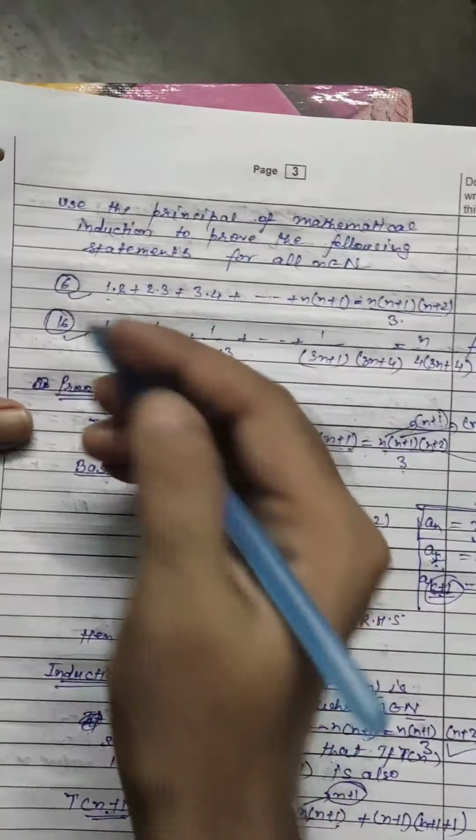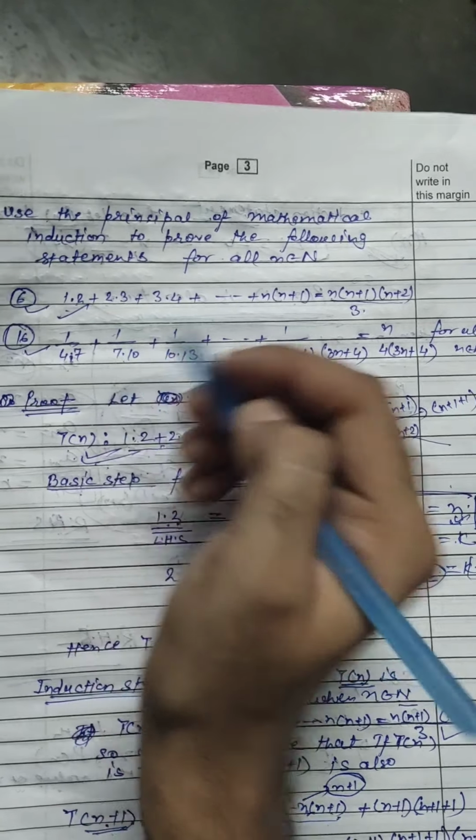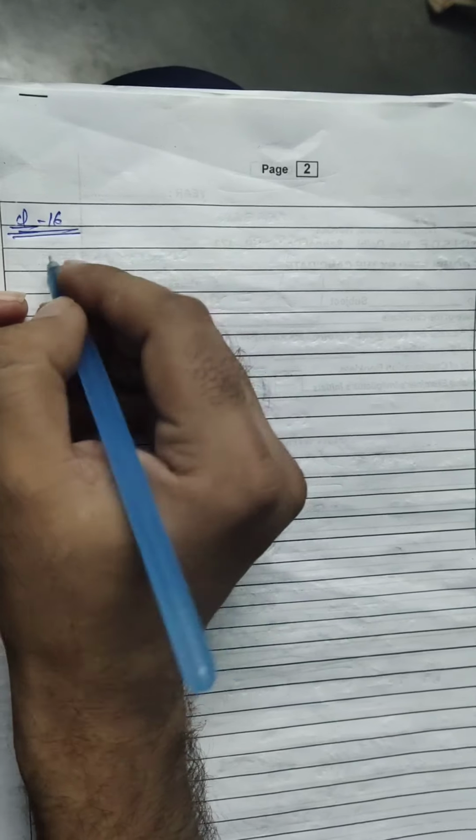So students, I am on the next part. This part has been over. Now I am on the 16th part. Okay students, now I am on question number 16. So see the proof directly. I have already explained question number 16 to you, and now ready for the proof.